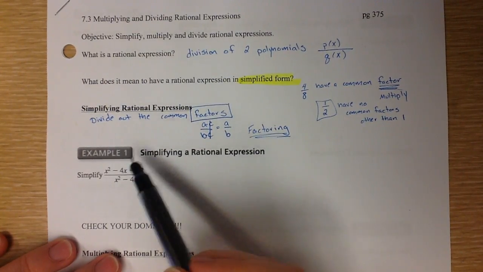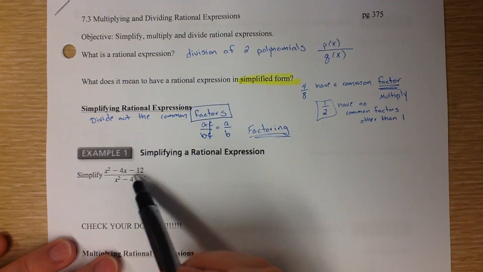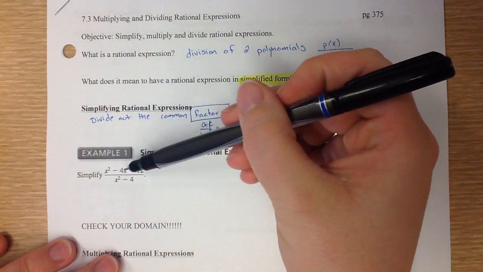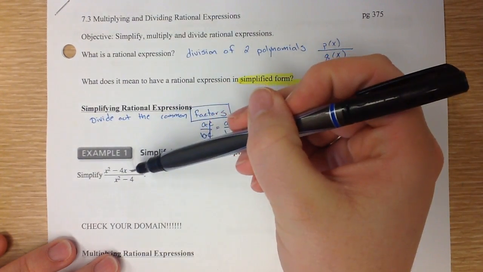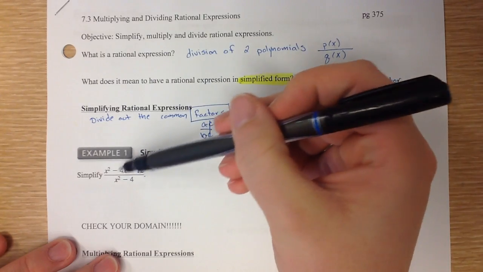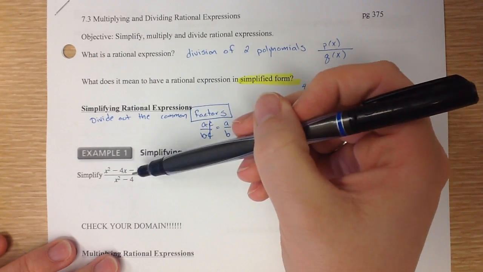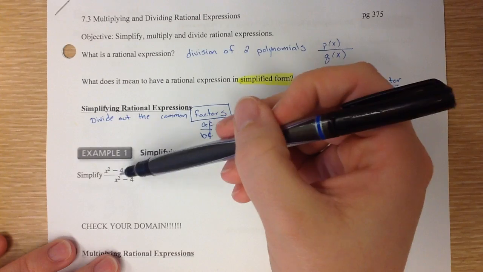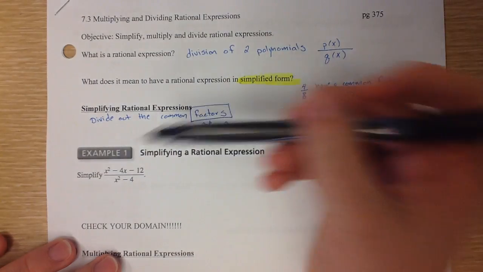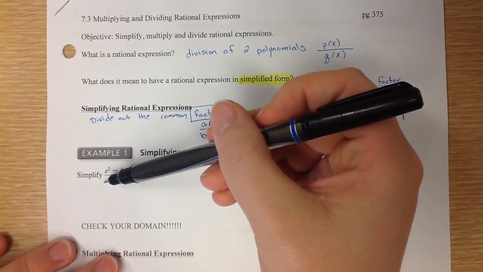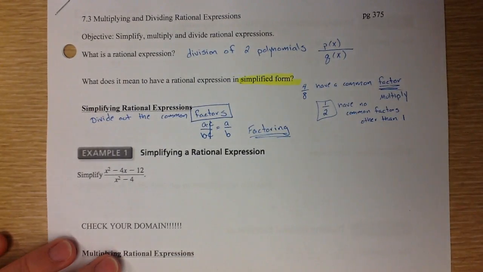So here in example 1: x squared minus 4x minus 12, over x squared minus 4. These are not factors because they are subtracting in between, or adding a negative, however you want to think about it. So I can't just cross out the x squared and the x squared and the 4 and the 4 because those aren't factors. I need to factor the numerator, factor the denominator first, and then look for those common factors.